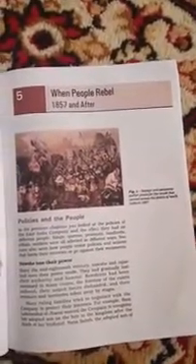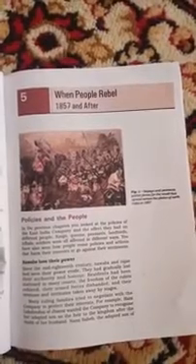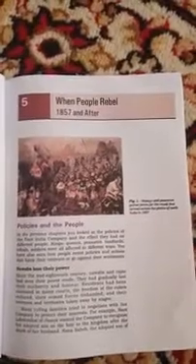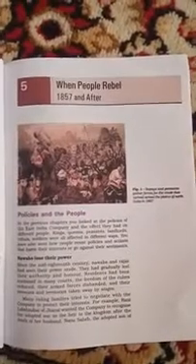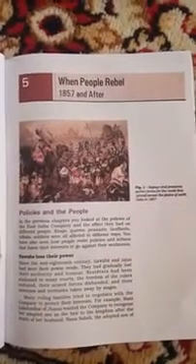In today's lecture, you have to remember some points about the discontent and uprising among the Indians during the early 19th century.